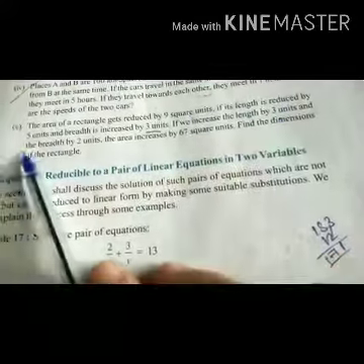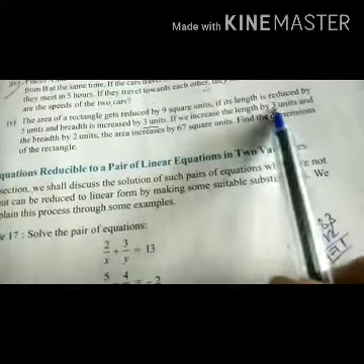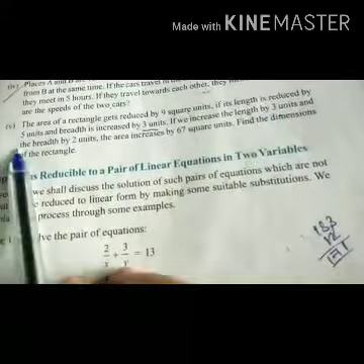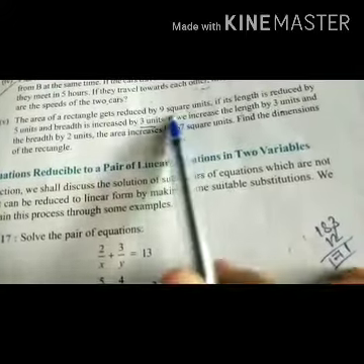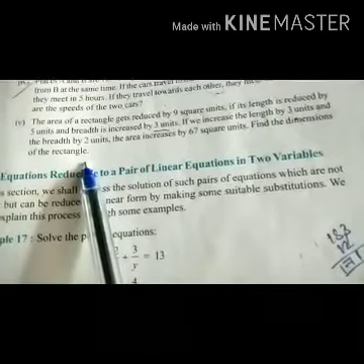Okay. If we increase the length by 3 units and the breadth by 2 units, the area will increase by 67 square units. Find the dimension of the rectangle. So we need to find out the length and the breadth of the rectangle.